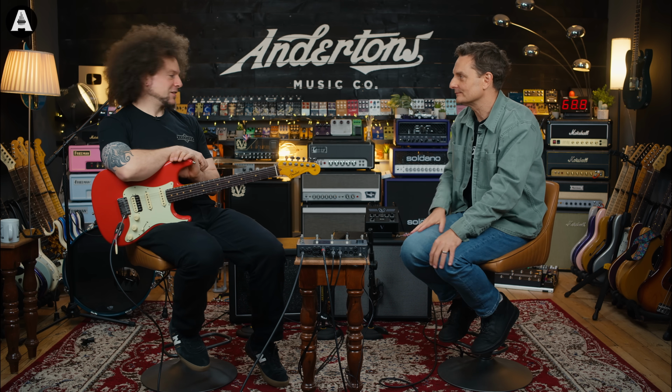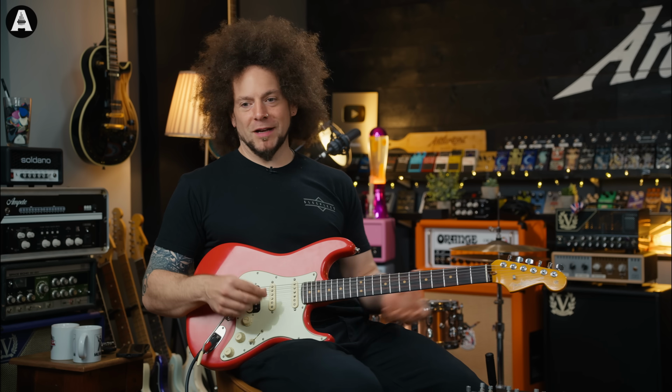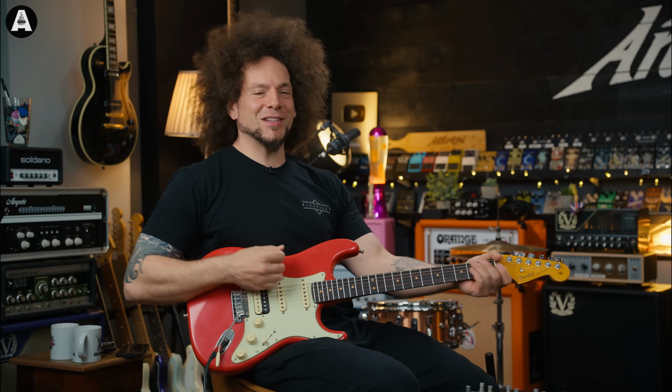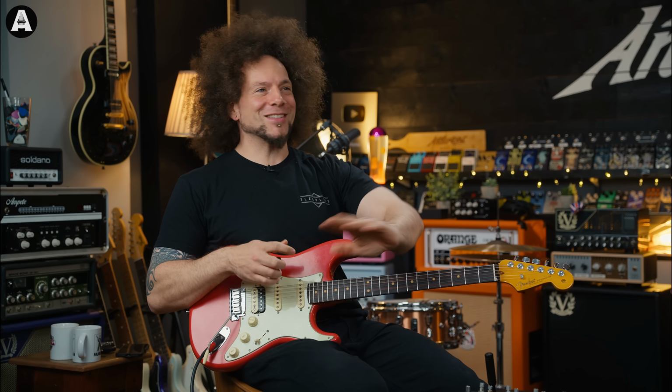When we've been testing Victory amps and stuff, we stood all around the room going, I just think it needs a bit more. They go, just move over there for a second. And then we do, and you go, oh no, forget everything I just said. And that's the same with mic placement, right? So there's an art. I don't know what it is.